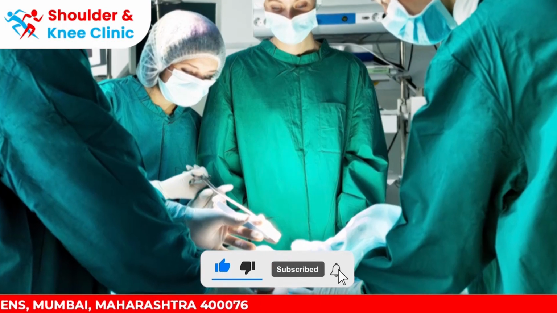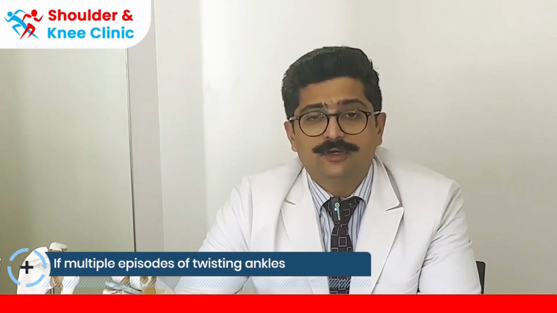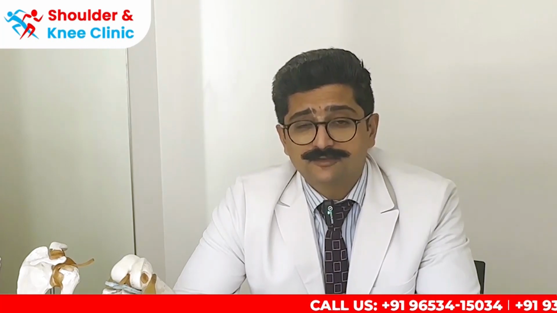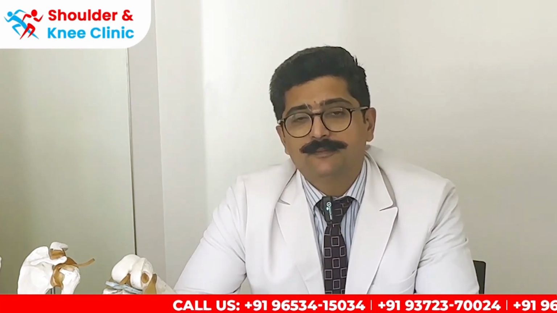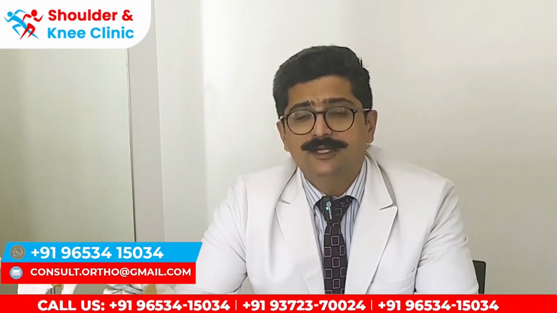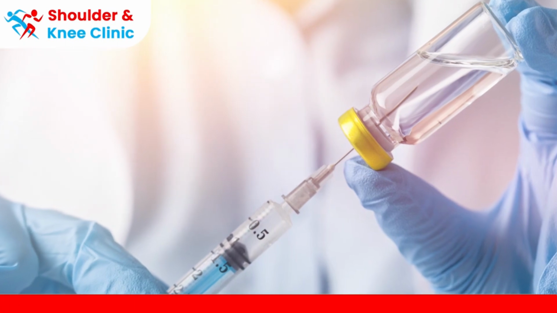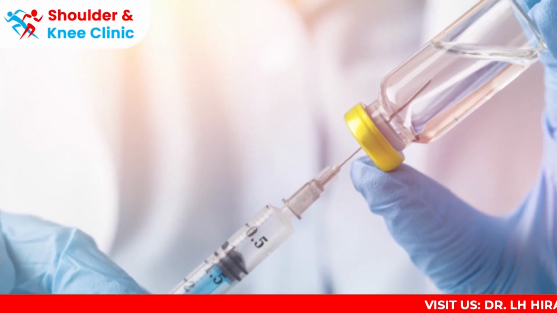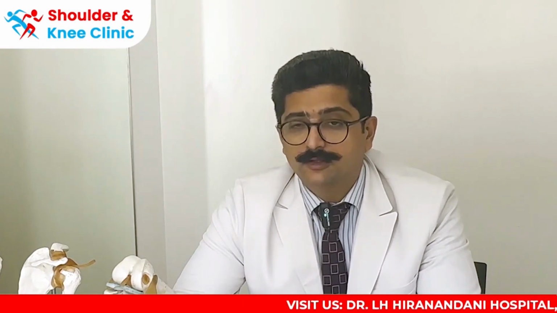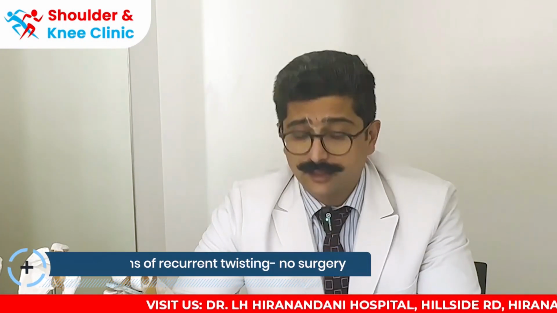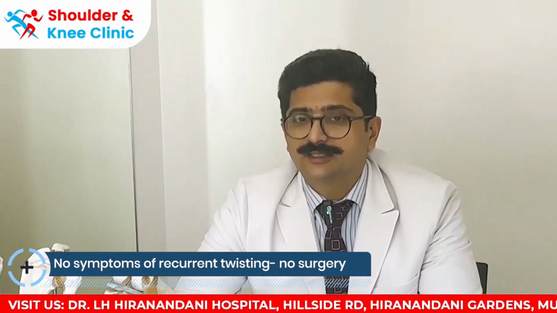For lateral ankle sprains and lateral ligament injuries, generally surgery is required if you have had multiple episodes of twisting your ankle and it is stopping you from playing fully. With multiple episodes of twisting of the ankle, there may be a component of tendon inflammation on the outer aspect of your ankle known as peroneal tendinitis. So, injections can be given for tendinitis to see if your pain symptoms improve or not. If your pain symptoms are better and you're not having any symptoms of recurrent twisting of your ankle, again surgical treatment is not required.